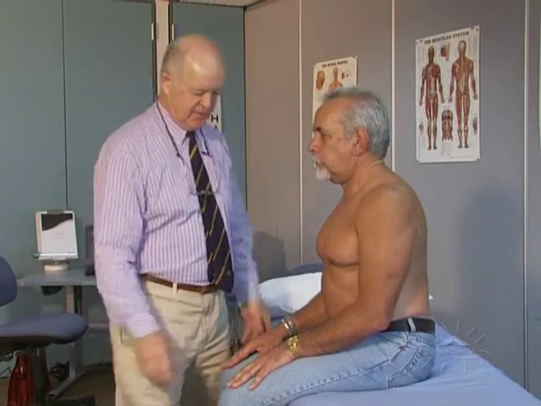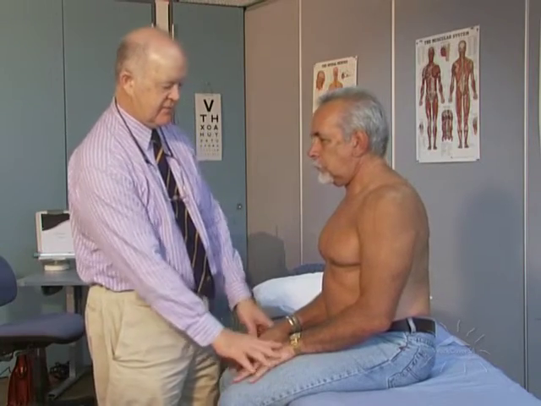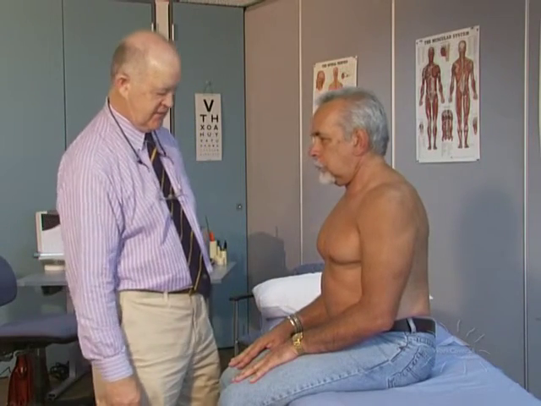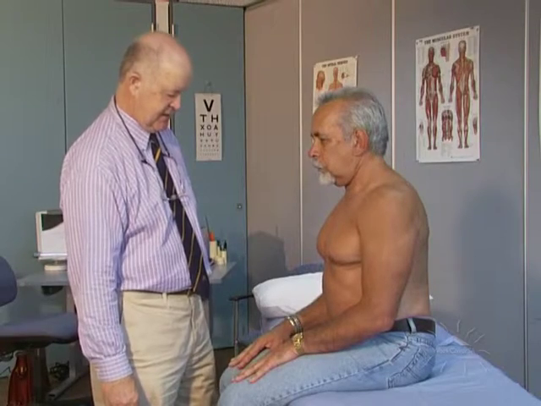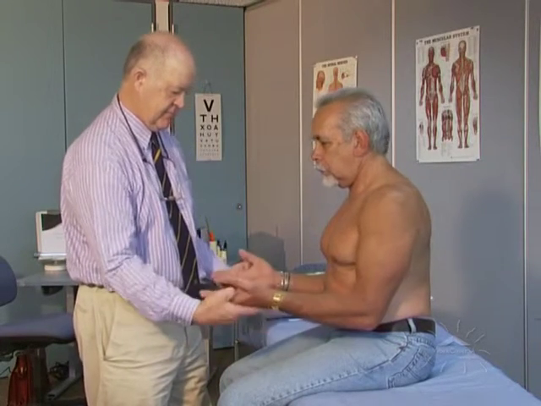Neurological testing should be undertaken whenever there are symptoms of brachyalgia. These symptoms originate from the C5 to T1 nerve roots, so often it is only these which are tested. When myotomal testing is undertaken, the strength on both sides is compared.